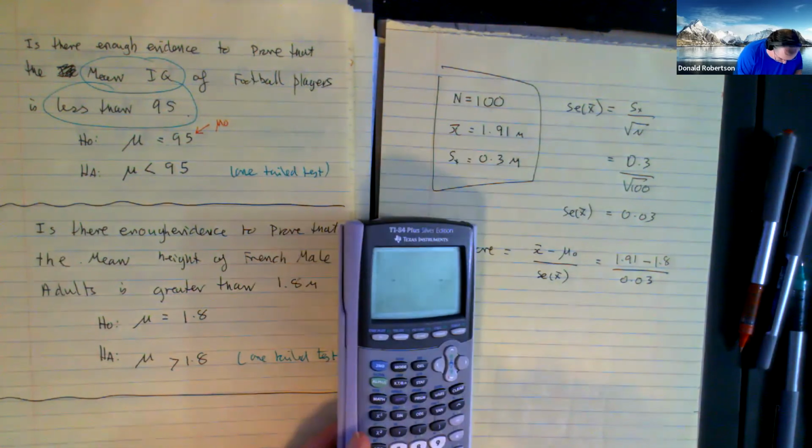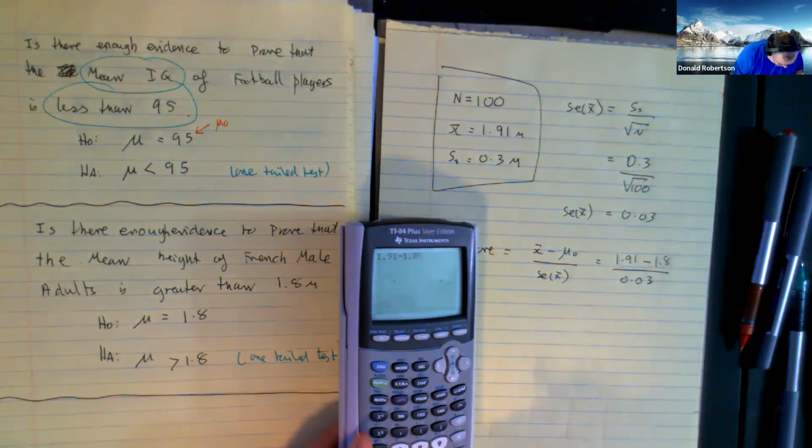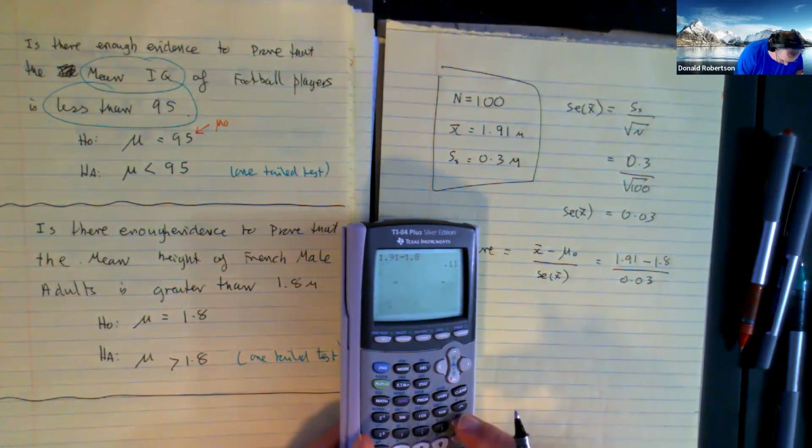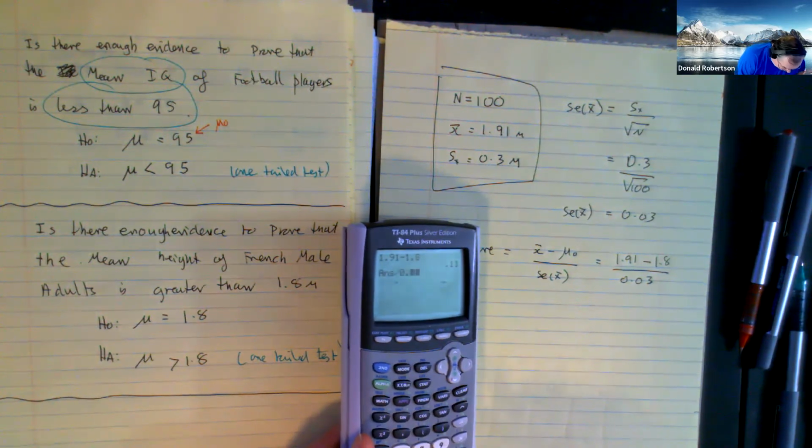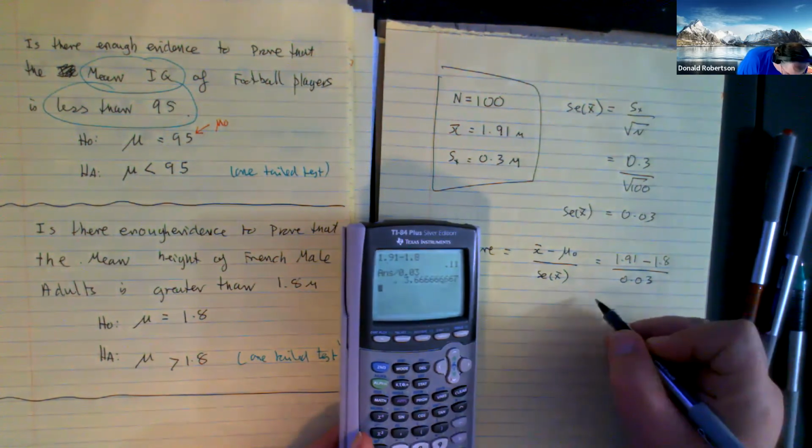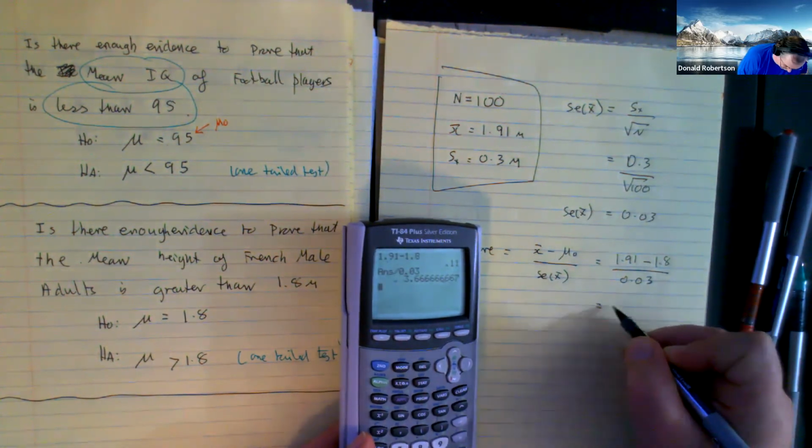And the answer I got, let's see, 1.91 take away 1.8 is that guy, divided by 0.03. It looks like I got about 3.67.